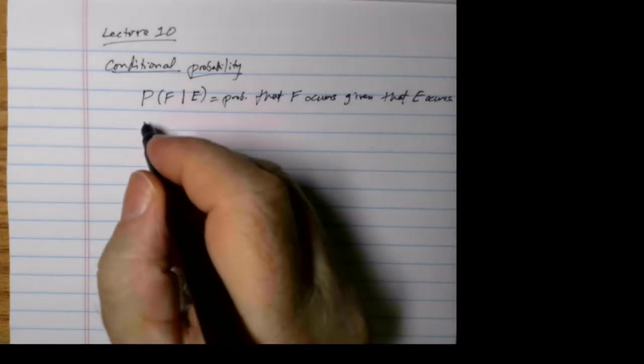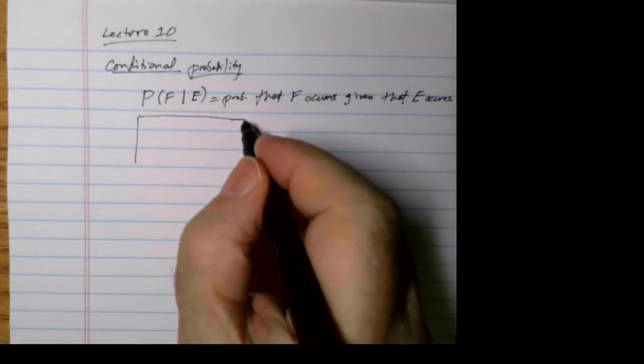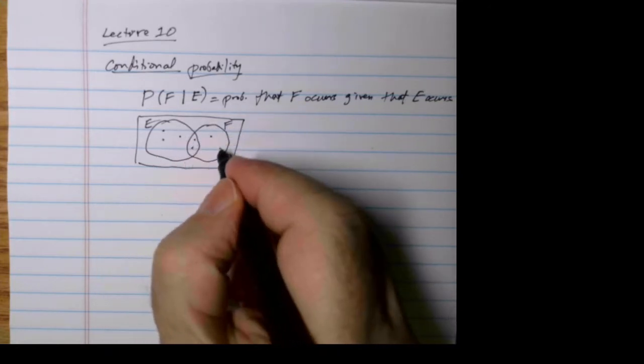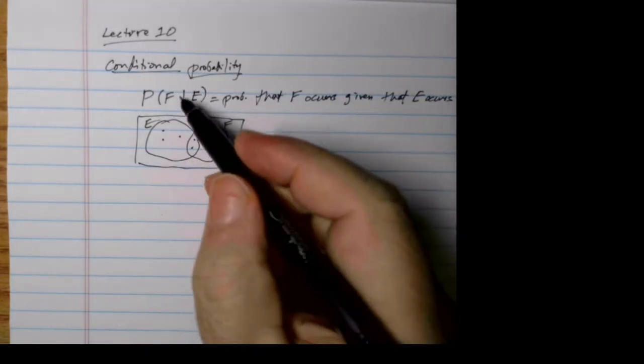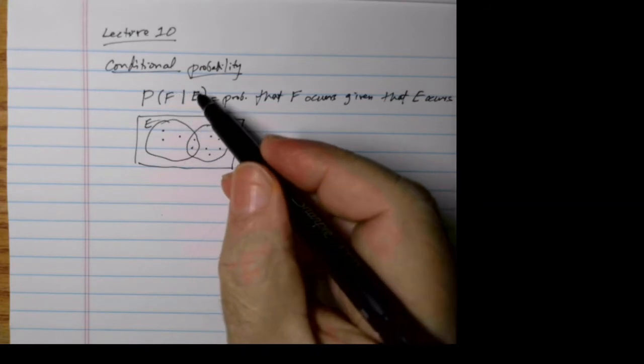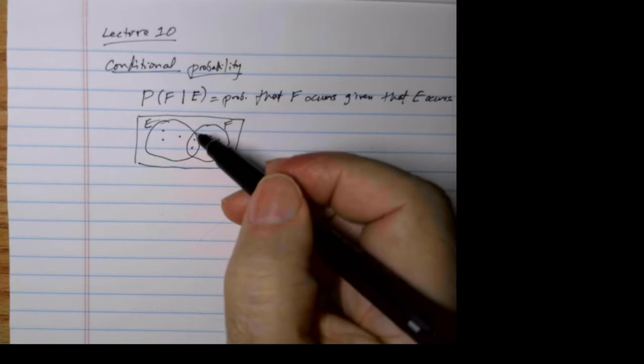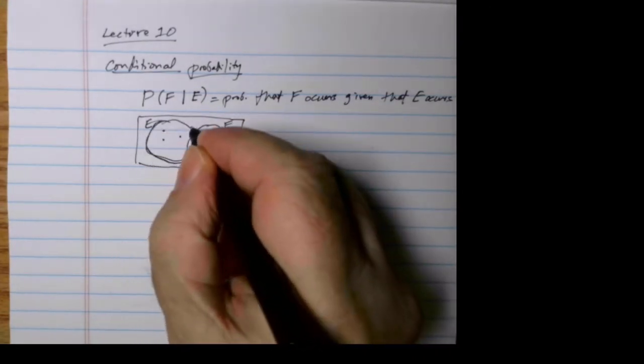Now, if you took a look at a Venn diagram here, think about this a moment. Here's the event E, and here's the event F. And there are going to be some outcomes. There are outcomes in E. Maybe there are outcomes in both. And there are outcomes over in F. When you're computing the probability of F given E, that means you get to assume that E has occurred. So really, the whole sample space now consists of just E. You ruled out all the other possibilities.